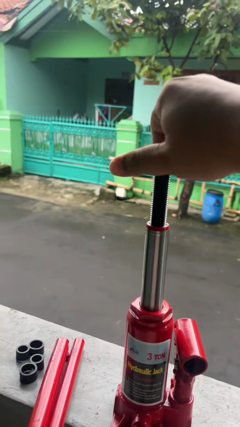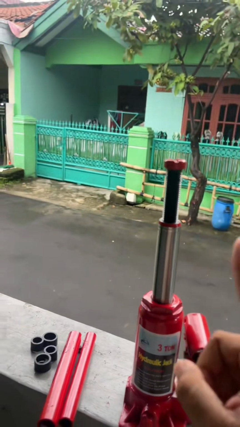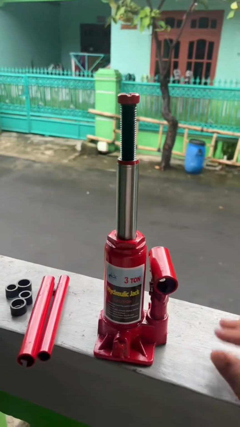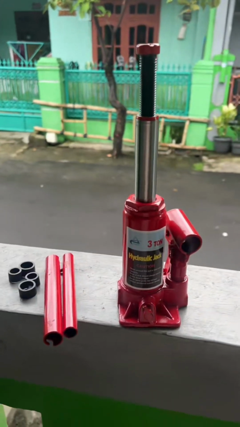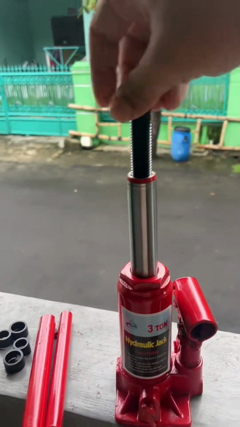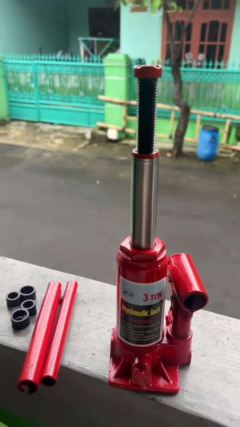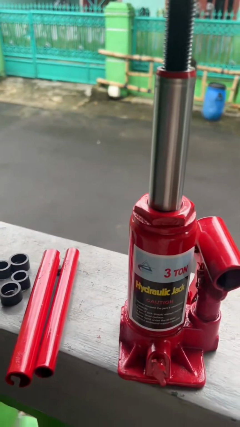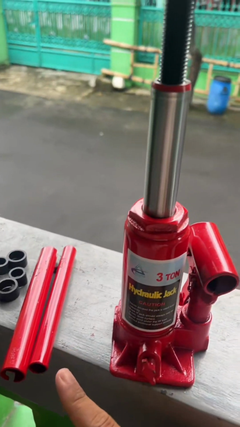Okay, next we will discuss buttress threads. A buttress thread is a type of thread whose crests and grooves are shaped like a saw when cut crosswise. Its distinctive feature is having one side that is almost perpendicular and the other side that is slanted.